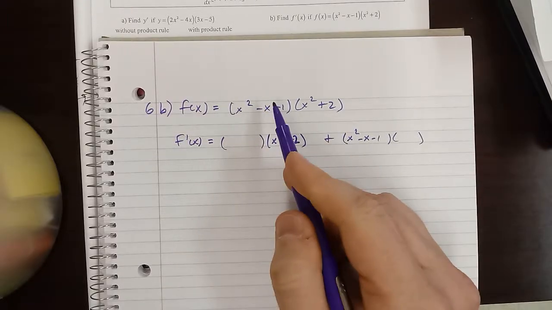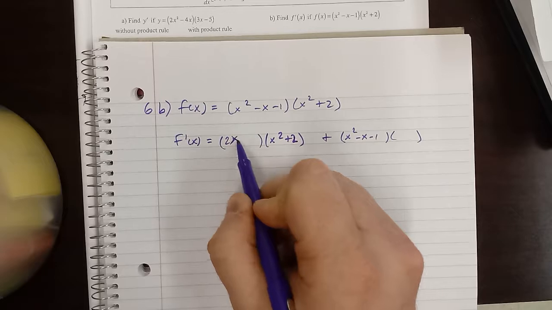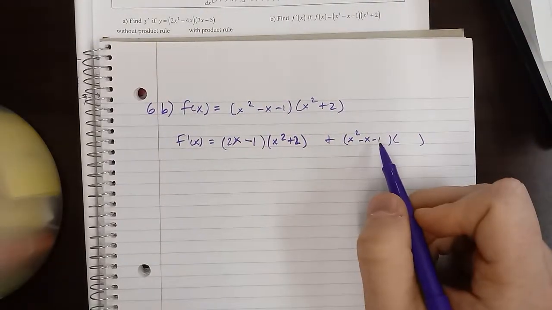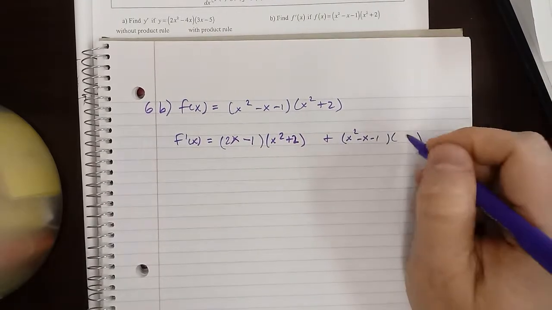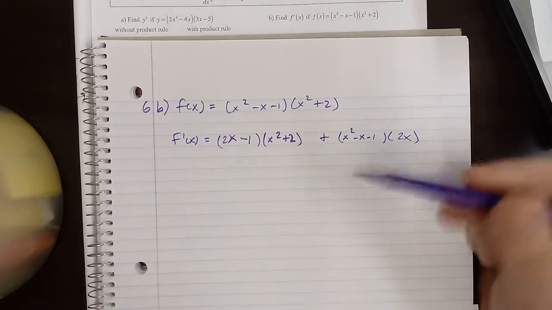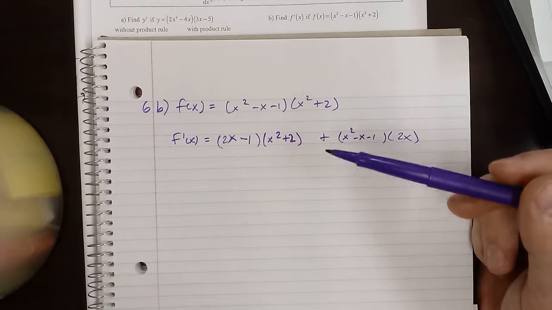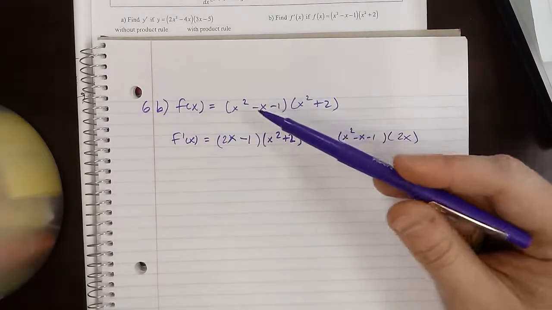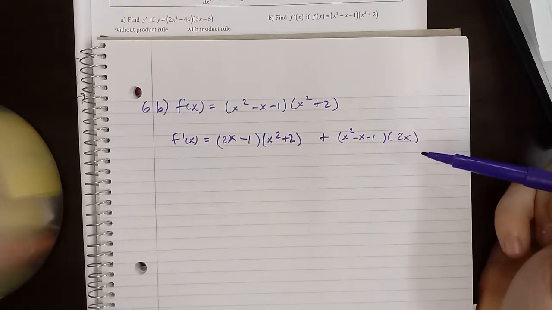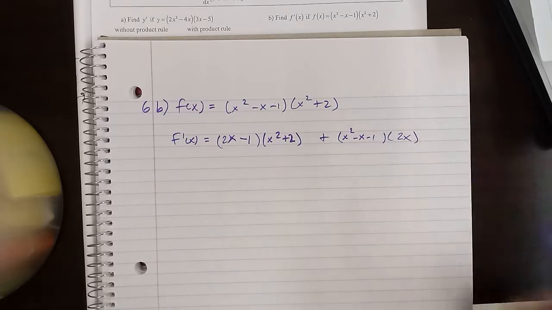So the derivative of the first one, let's see, x squared is 2x. Then minus x is going to turn into a 1. And the 1 is a 0, and we're good. Then here, x squared plus 2, well, it's just a 2x. And I'm just going to leave it there. I don't need to do any more work. This will FOIL out to a simplified version of the derivative. And it's the same thing that I would get if I FOIL it out first and then took the derivative. So this is an acceptable answer. And this is all I'm expecting you to do. I'm not expecting you to FOIL it all out.